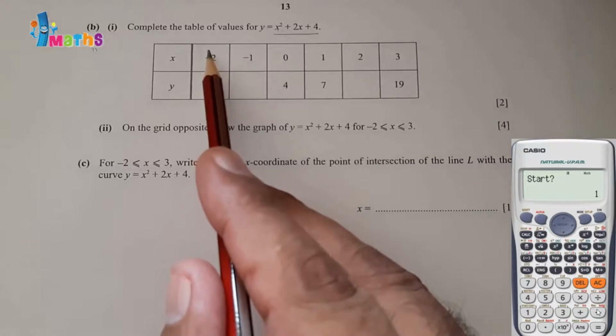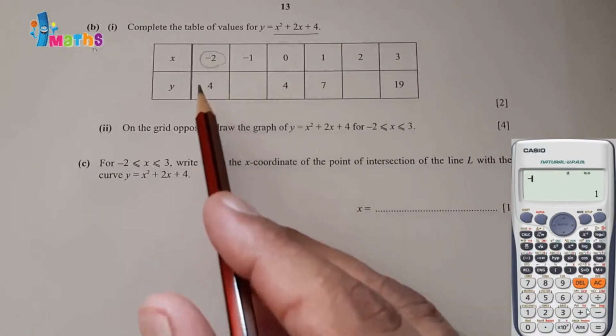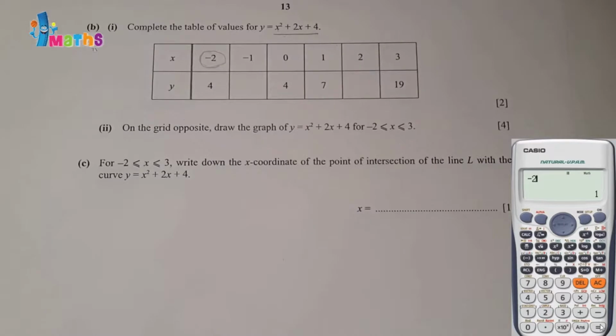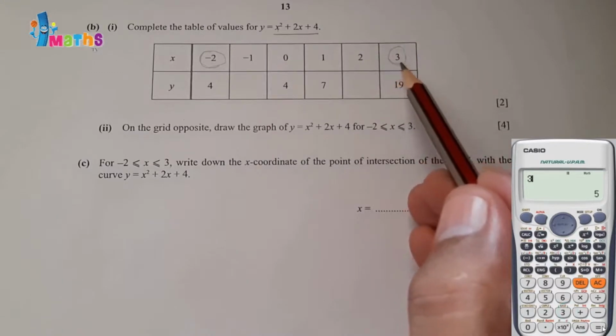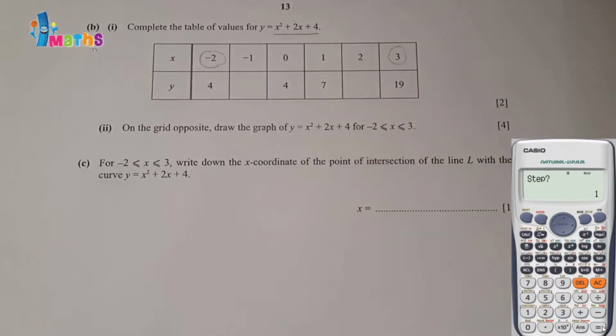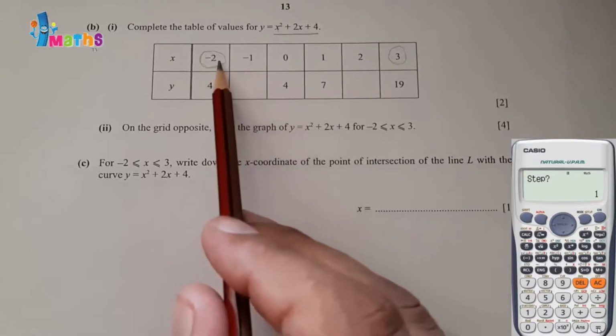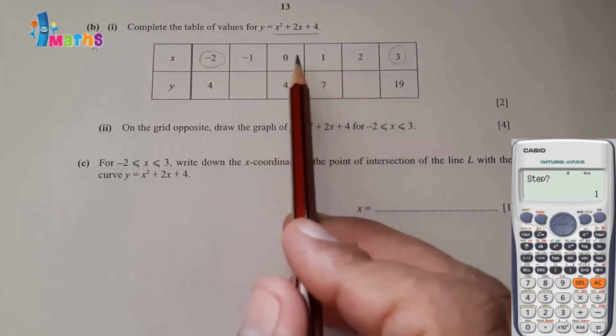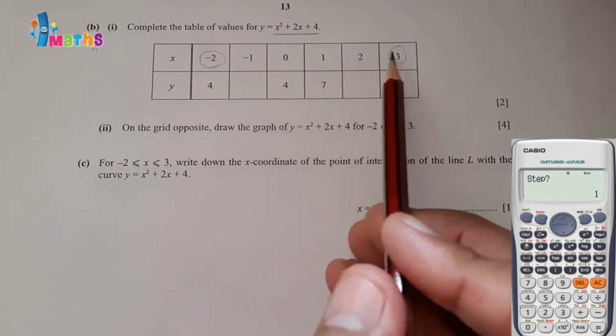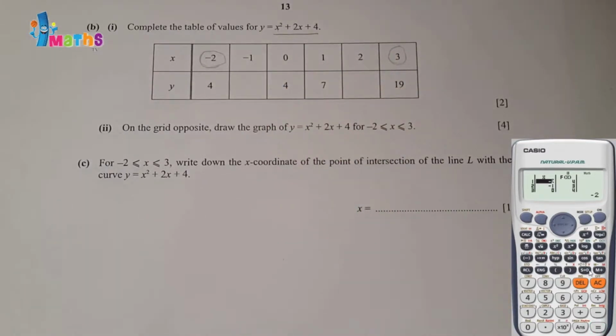We'll have to start from minus 2 because our table is starting from minus 2. So we'll type minus 2. Then the end is 3, the last value is 3, so we'll write 3. And step is the difference between these intervals, which is 1. There is an increment of 1, so we'll give step as 1, equal to. Now the calculator screen is displaying the whole table.